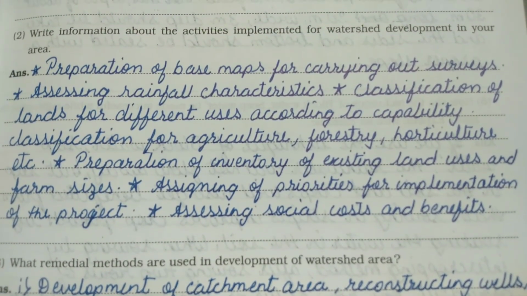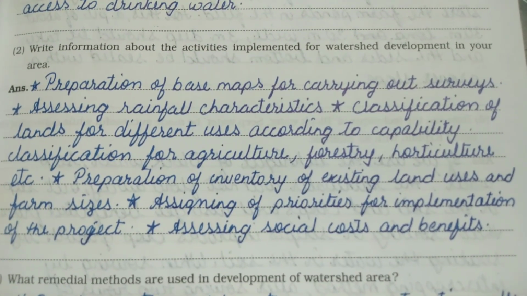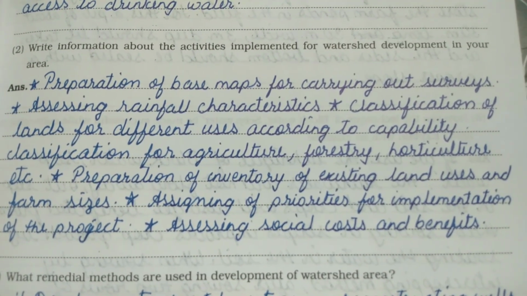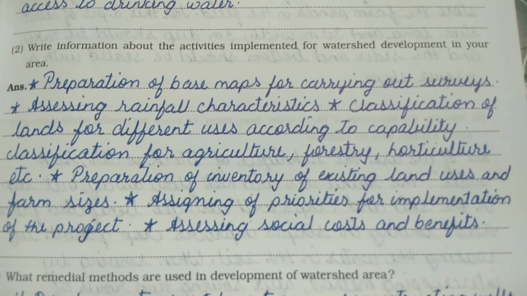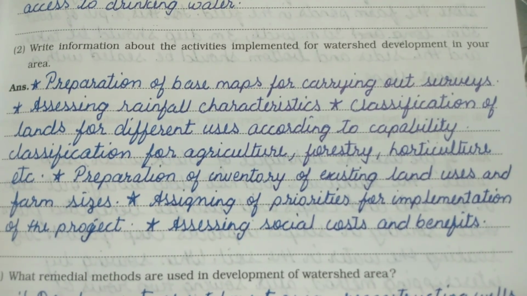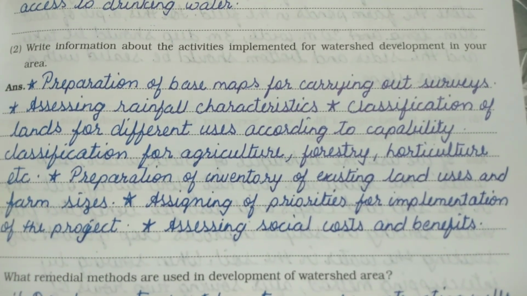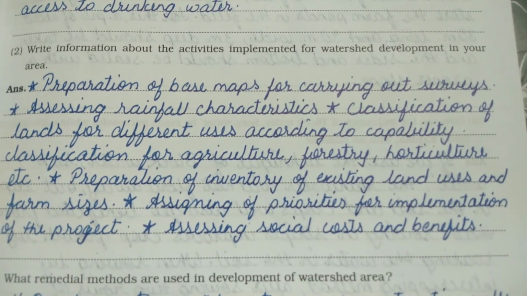Preparation of inventory of existing land uses and farm sizes. Next is assigning of priorities for implementation of the project. And the last is assessing social costs and benefits.